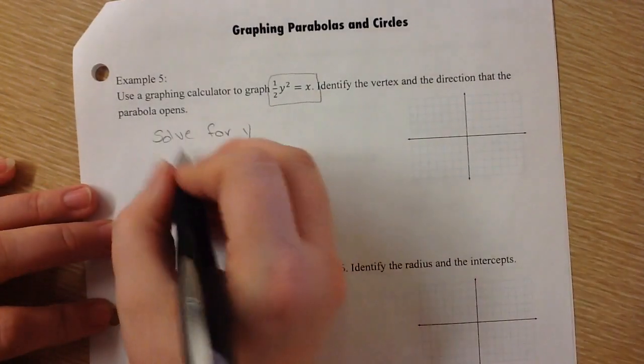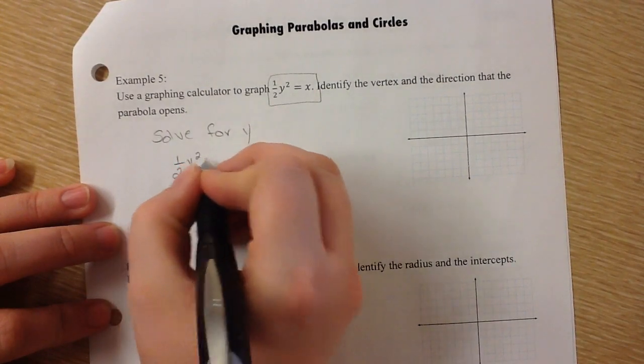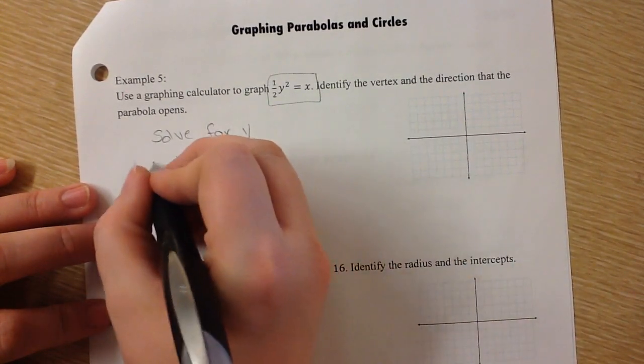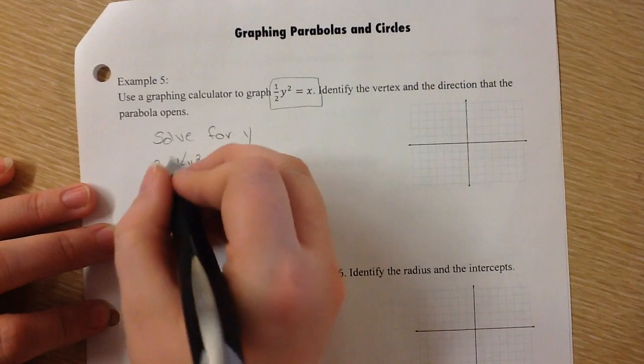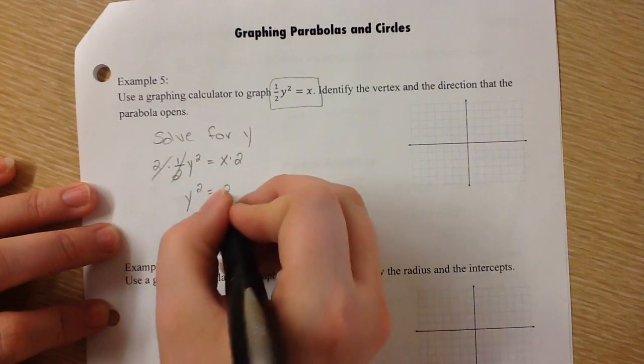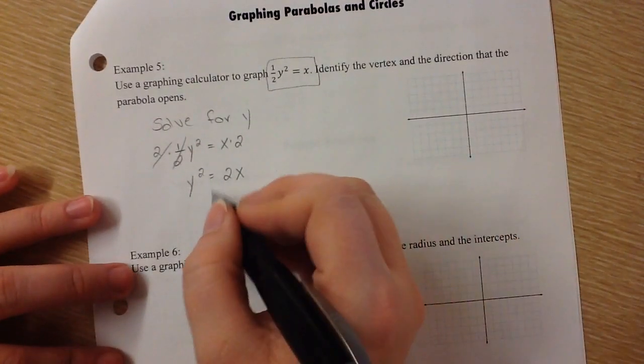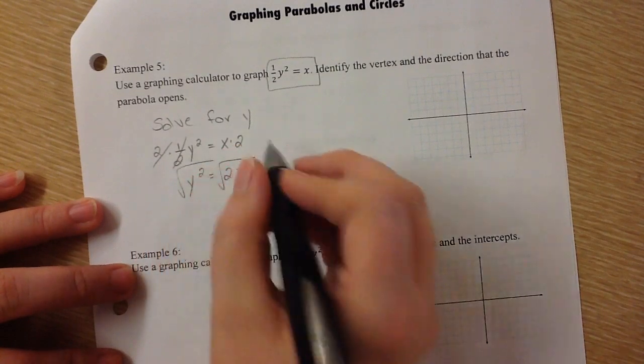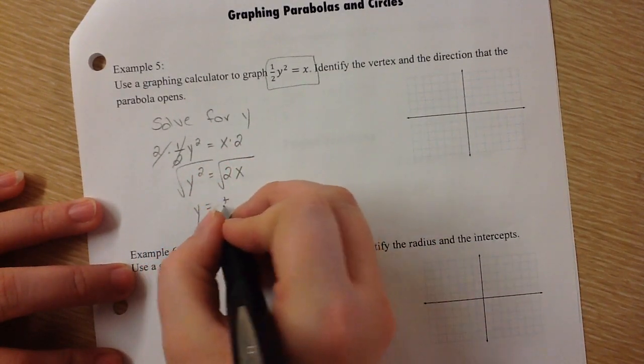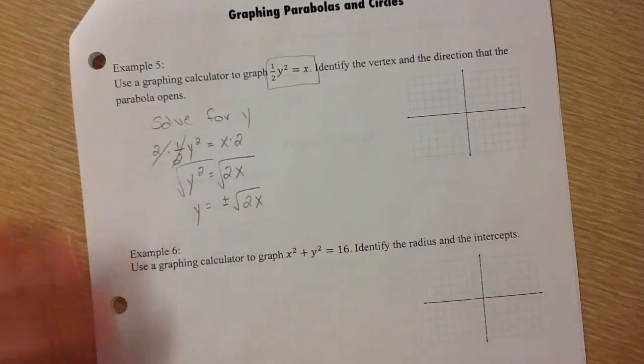y. So to do that, we have 1/2 y squared equals x. I'm going to get the y by itself by multiplying both sides by 2. Y squared equals 2x. And now I'm going to have to square root both sides. But be careful, when you square root both sides, you have plus or minus. Plus or minus the square root of 2x.